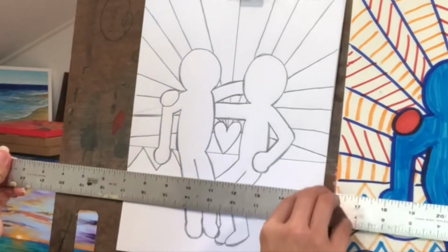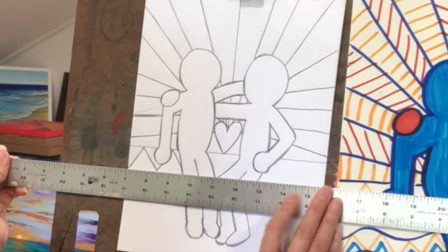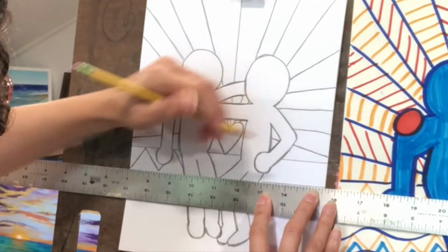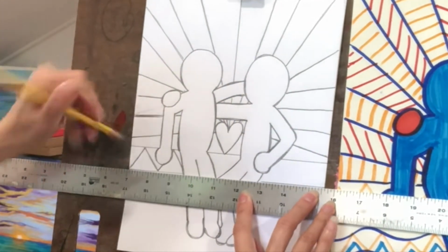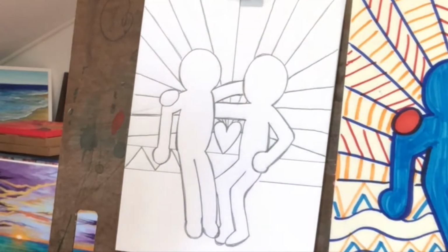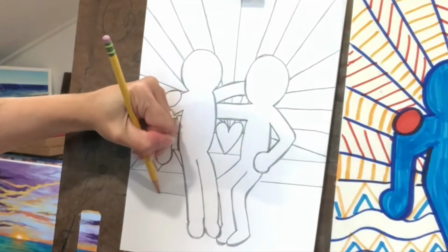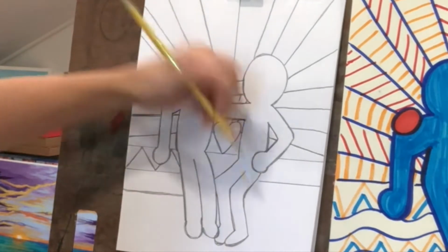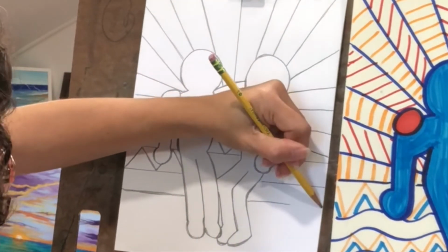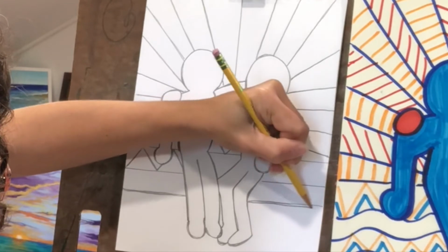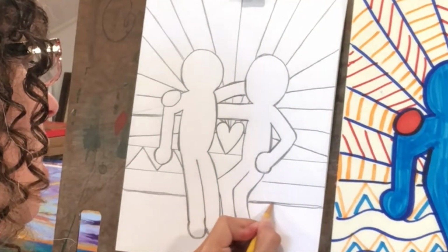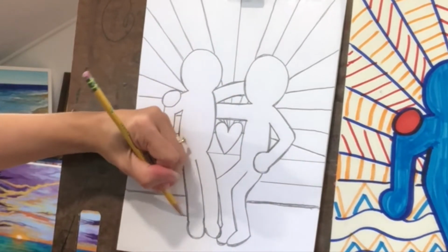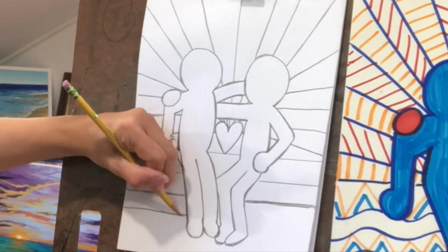Maybe I want to put straight lines here. That's what I'll do. So I'm going to use my ruler and I'm going to put another straight line horizontally. But again, if I don't have a ruler, I'm just going to make a straight line and make it as straight as I can, like that. It's okay. It's your artwork. There's no right or wrong way to do it. Mine is just my example.